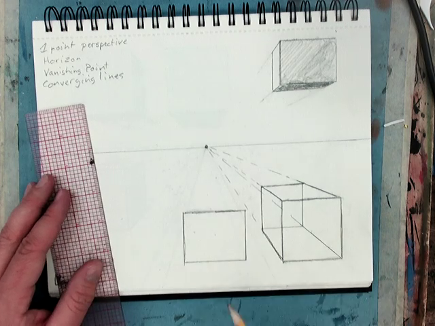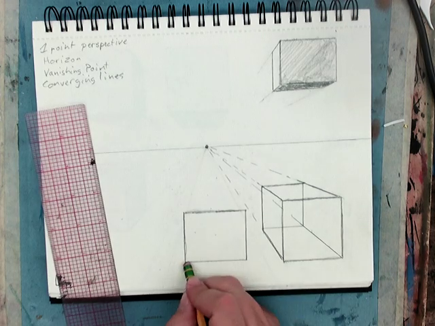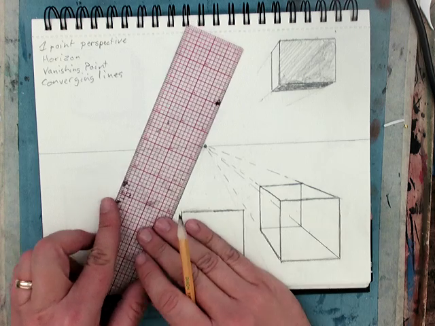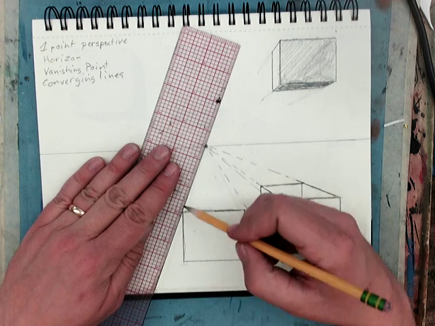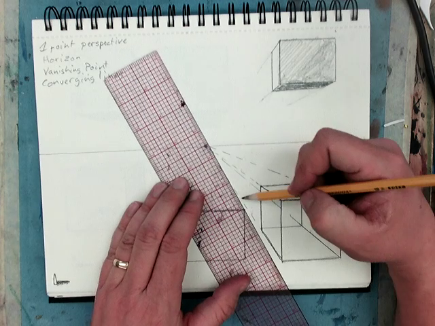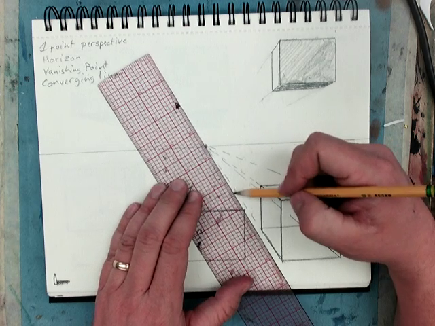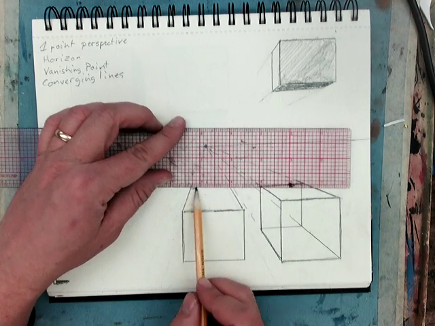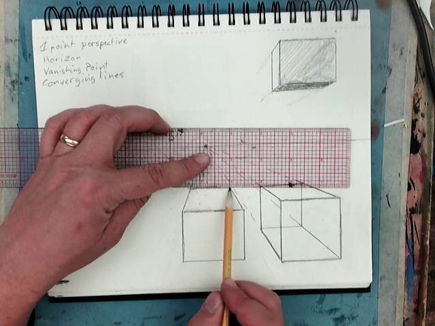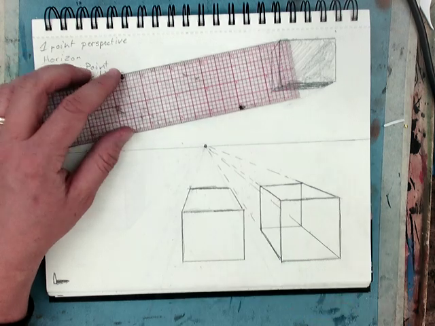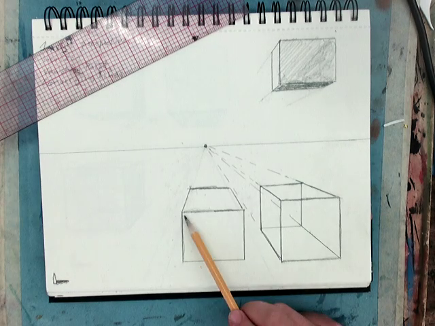Alright, so we start with our rectangle, making the sides as perfectly vertical and horizontal as we can. We're going to draw our converging lines. So again, we do the front side first, and then the sides. This time we only have one side to do, and that's the top. Then we're going to connect those with a horizontal line. Erase any extra we have.